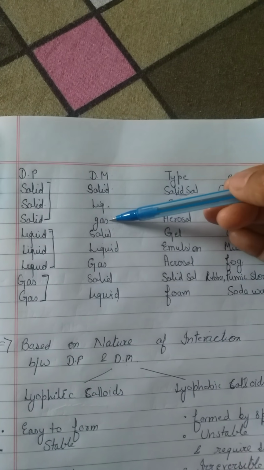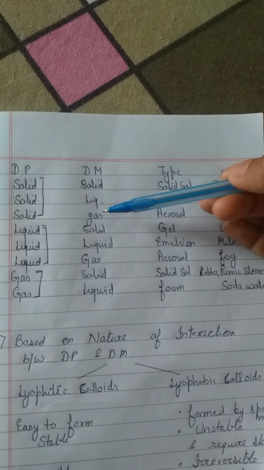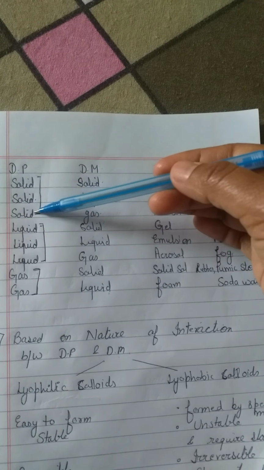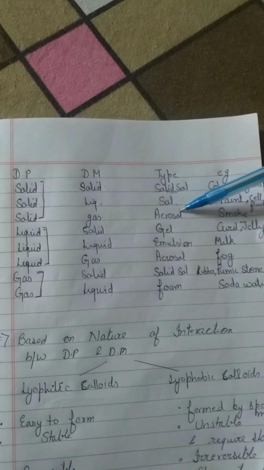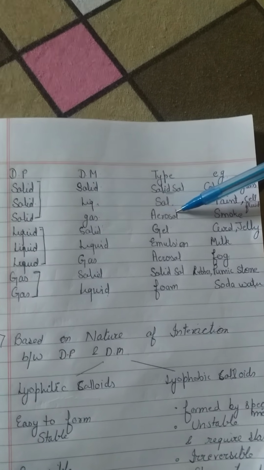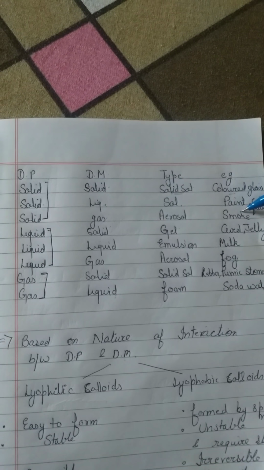Next we have a dispersed medium that is gas. In gas we have solids. So what type of colloidal solution will you get? That is aerosol, and the example is smoke, right?